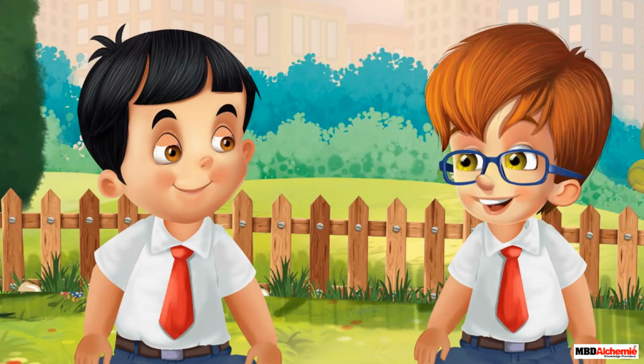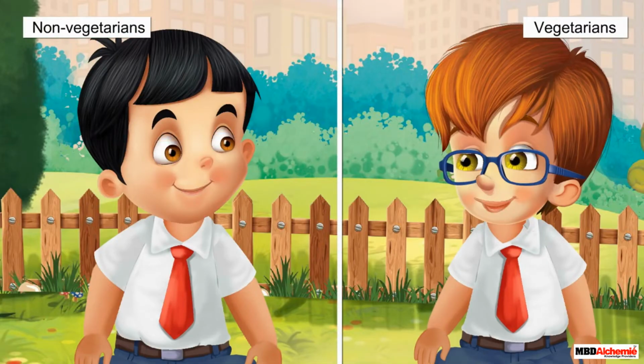I'm a vegetarian. Well, depending on the type of food, we group people as vegetarians and non-vegetarians. In the same way, we can group animals based on the food they eat.